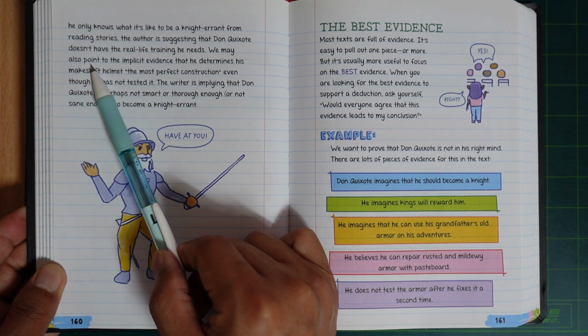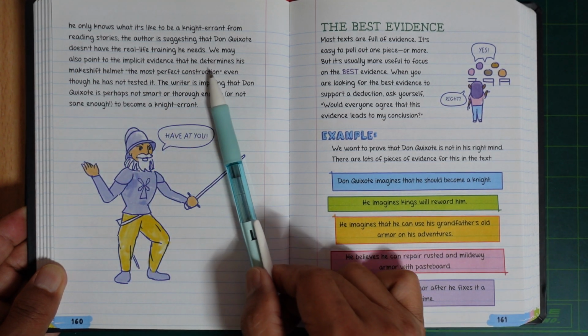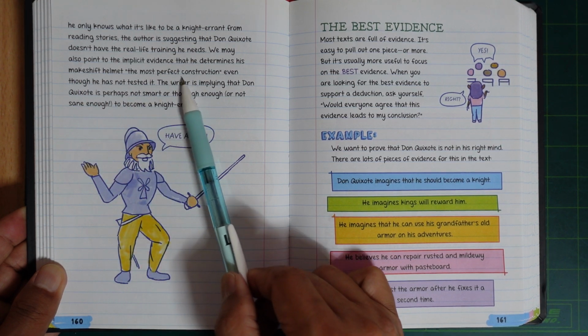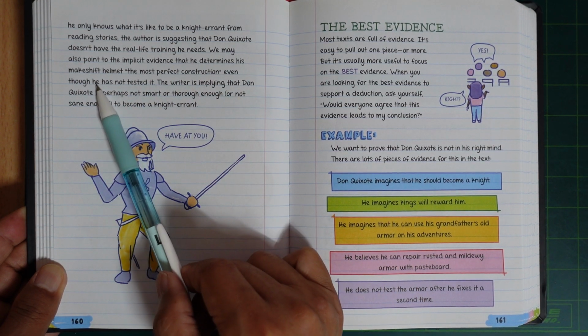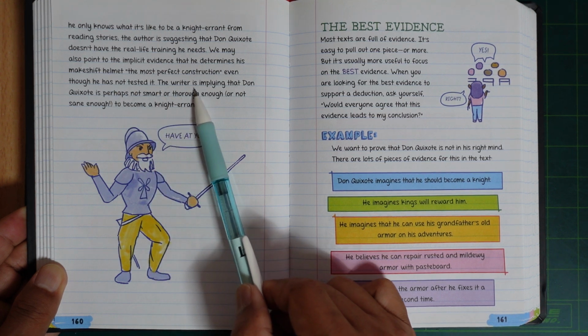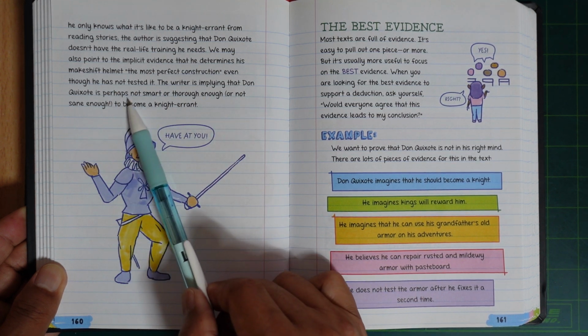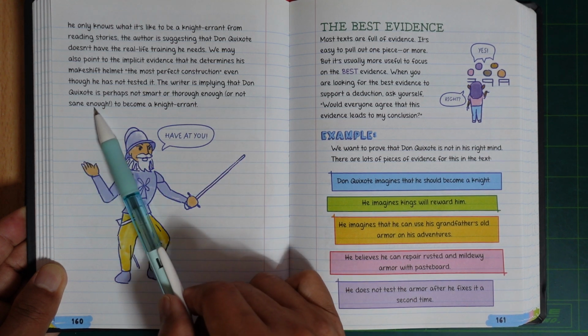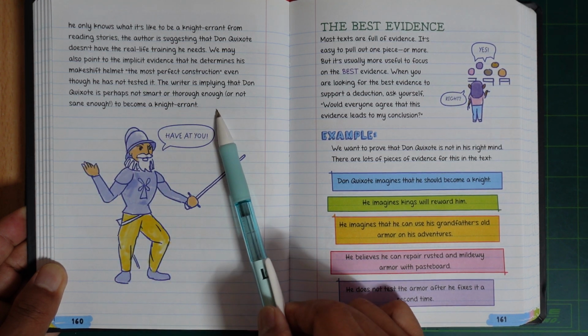He may also point to the implicit evidence that he determined his makeshift helmet the most perfect construction, even though he has not tested it. The writer is implying that Don Quixote is perhaps not smart or shrewd enough, or not sane enough, to become a knight-errant.